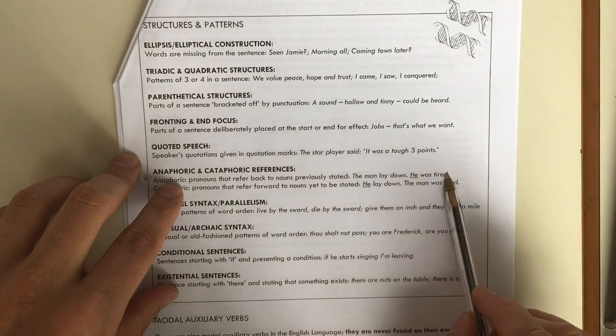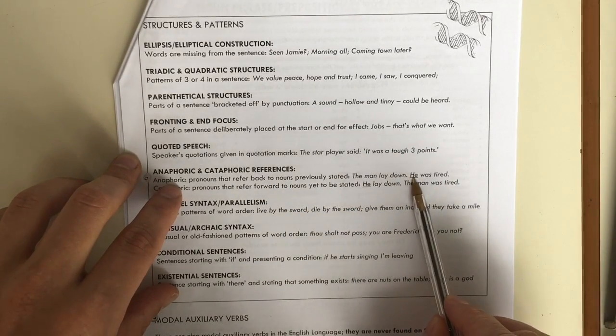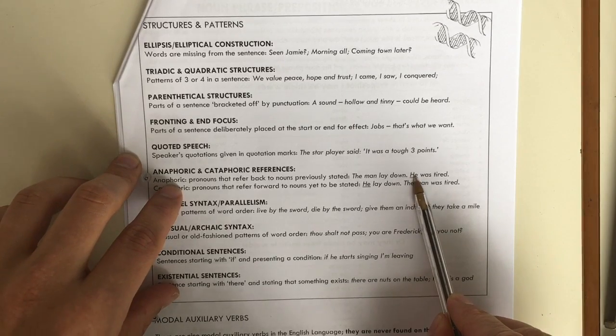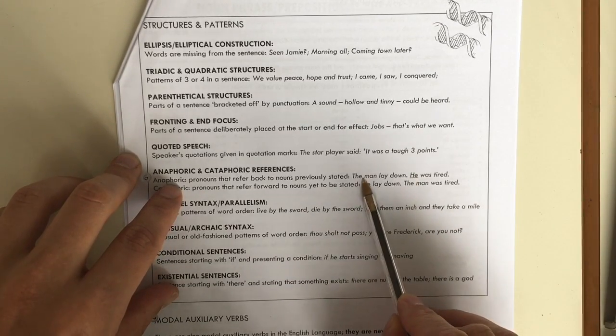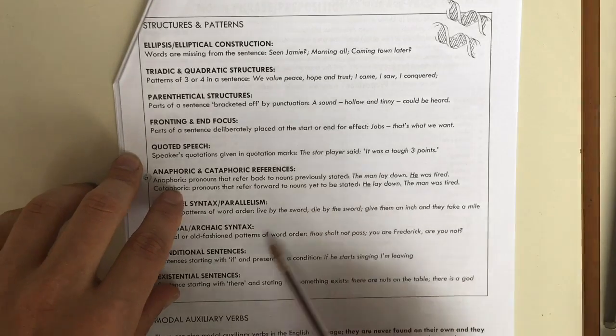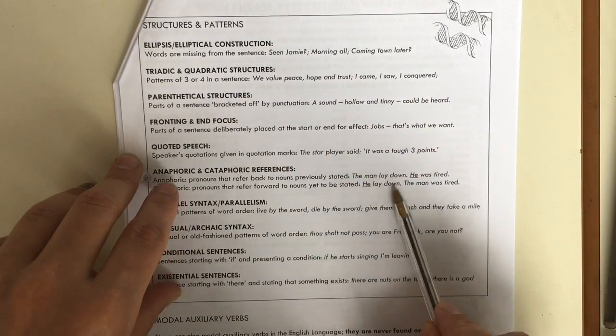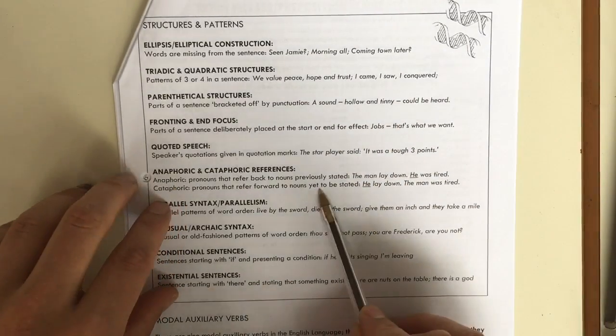Anaphoric and cataphoric references. The man lay down, he was tired. So anaphoric reference is where we refer back to a noun that was previously stated, and cataphoric is where we sort of refer to something we haven't said yet. So, "He lay down, the man was tired."